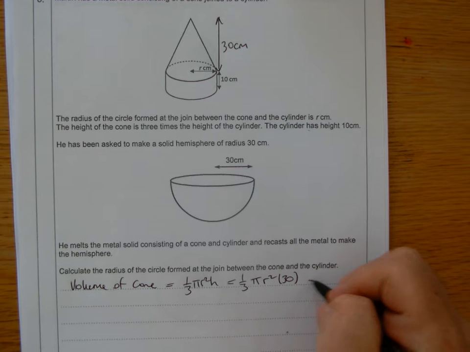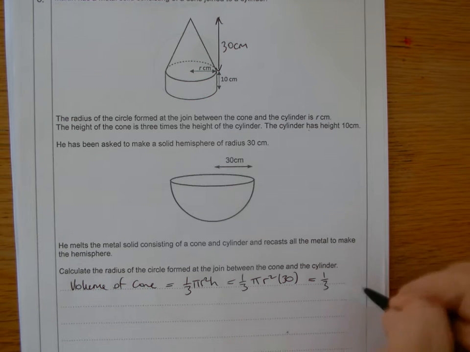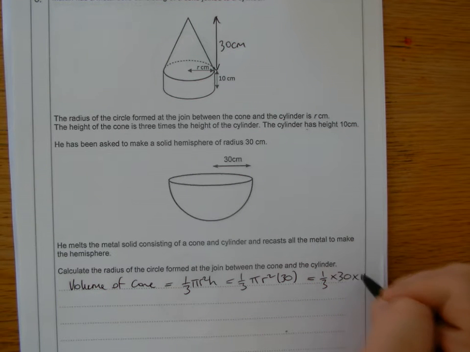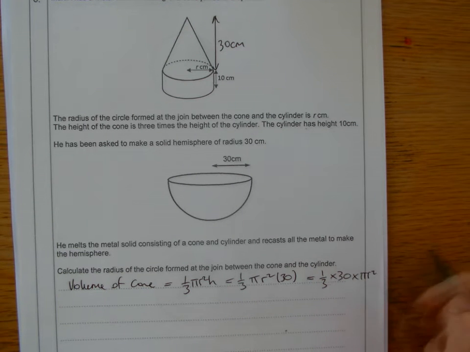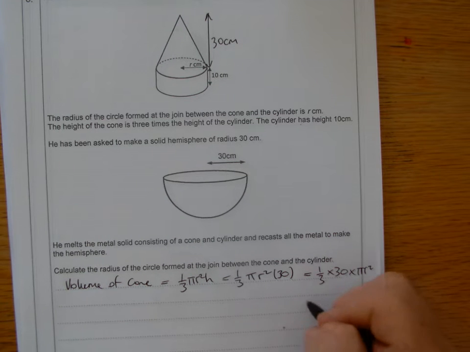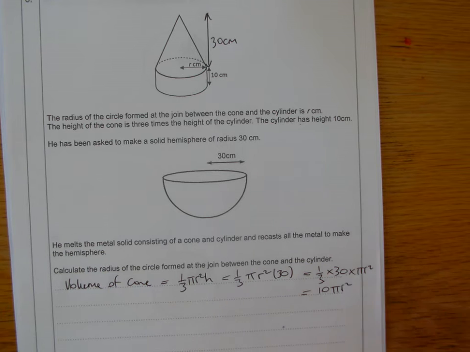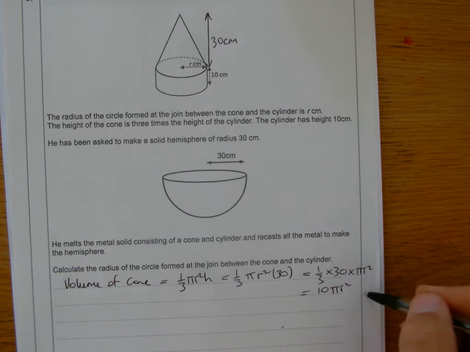Now, just like we discussed before, it doesn't matter what order you multiply in, so you could put that 30 at the front, after the third, and then 1/3 times 30, well, 30 divided by 3, is 10. So, 10 pi r squared.